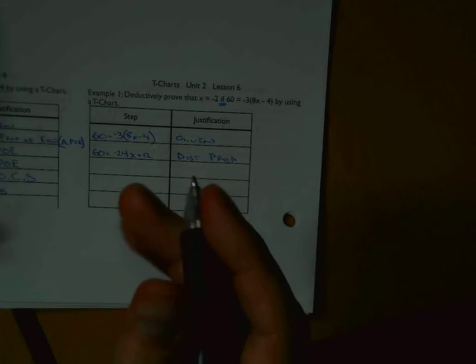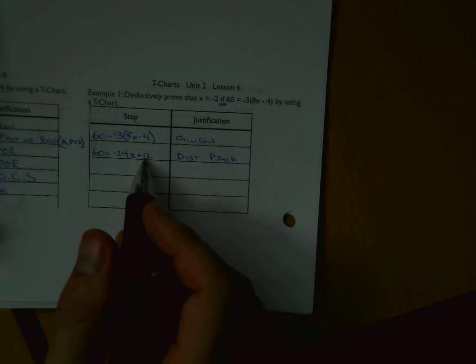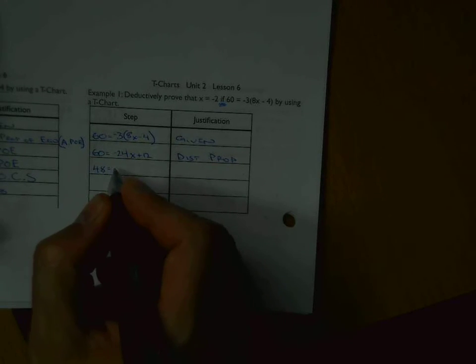And then we've got the subtraction property of equality. We'll subtract 12 from both sides. So we get 48 equals negative 24x. So subtraction property of equality. Let's see, and then divide both sides by negative 24. We get, technically, what we would probably just say is that negative 2 equals x. This would be the division property of equality.